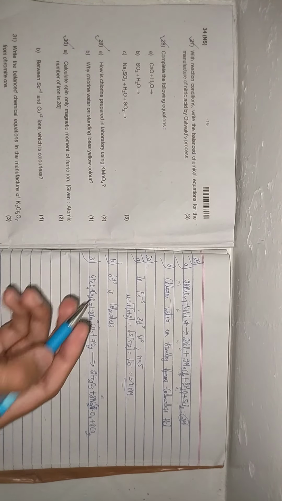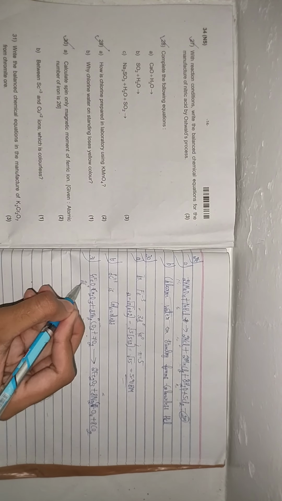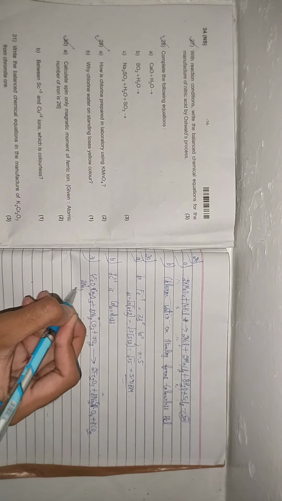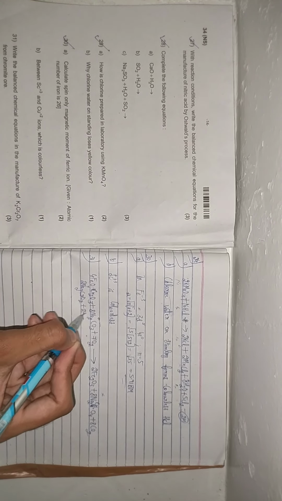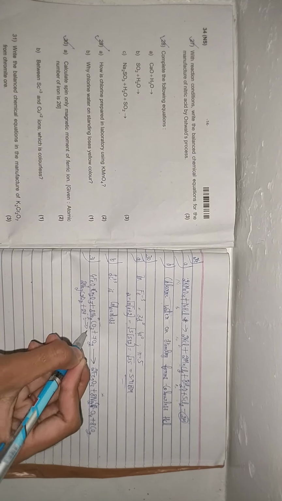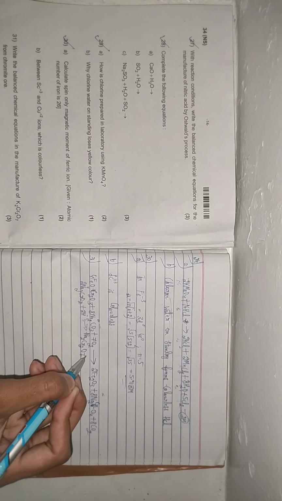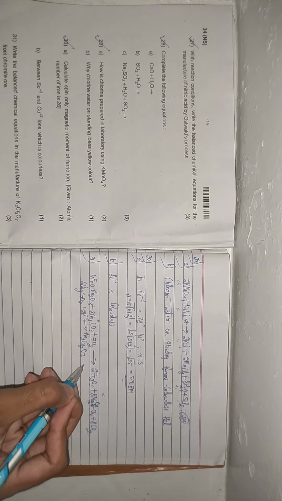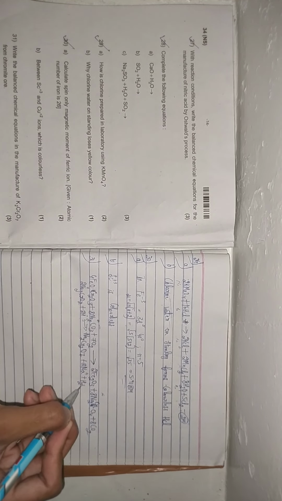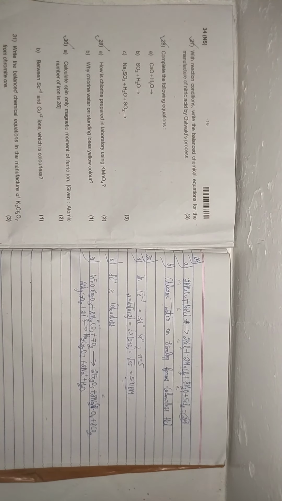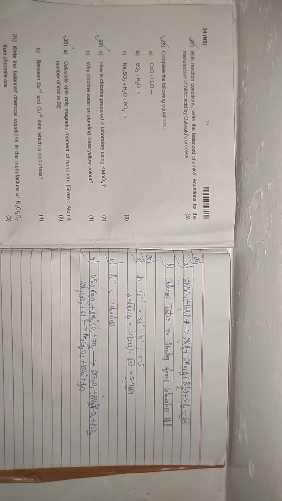Okay, so next after this equation, let us move on. 2Na2CrO4 plus 2H+ gives Na2Cr2O7 plus 2NaOH. Here 2 is 4, so 4 Na.